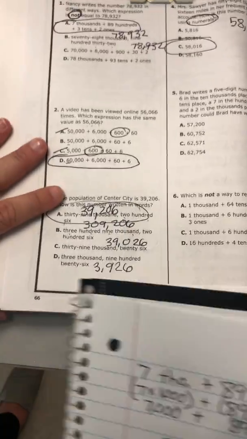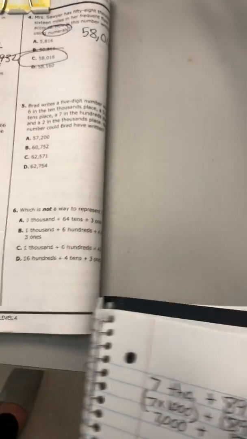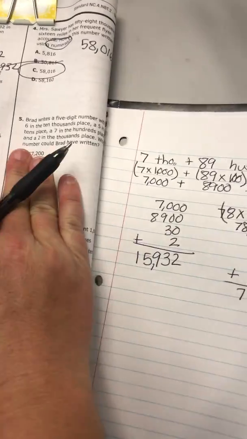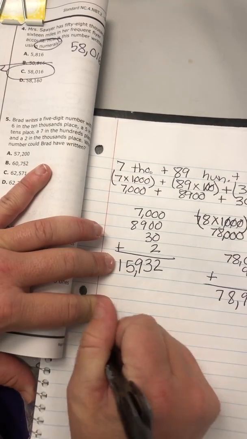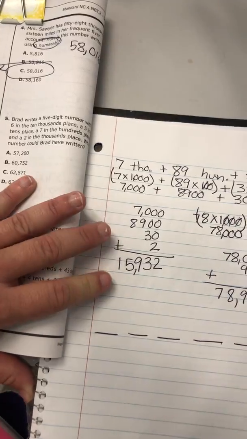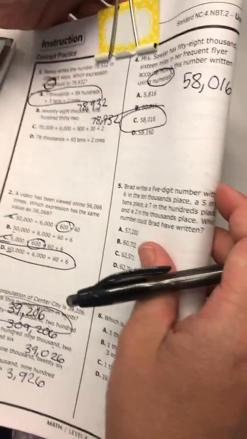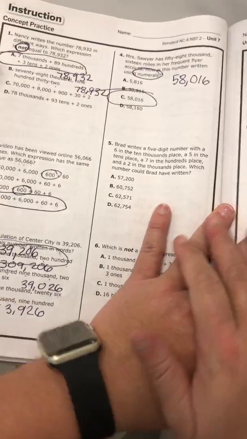Let's not go to the next page. It says, y'all can't see the problem. Well, y'all have it on your thing, but it says Brad writes a 5-digit number with a 6 in the 10,000th place. So we have a 5-digit number. So I'm going to draw 5 dashes. Hold on, please. I'm having technical book issues. Here we go.